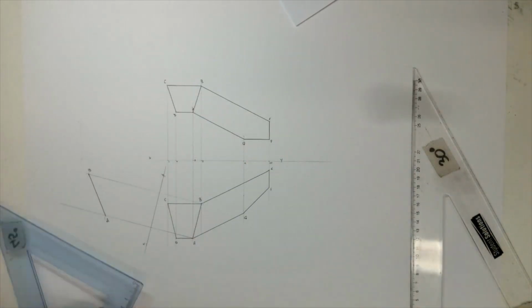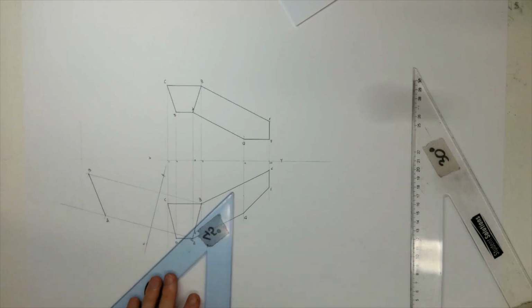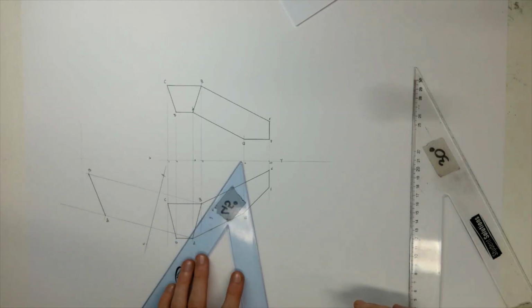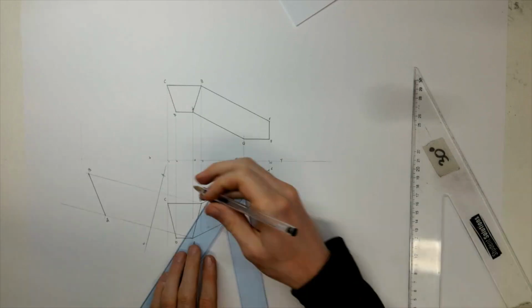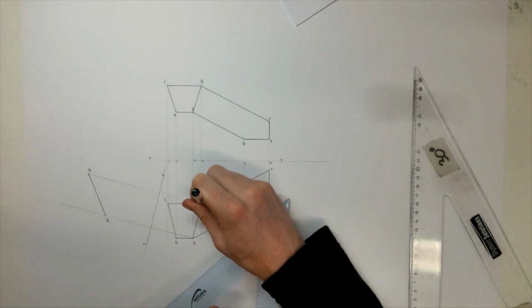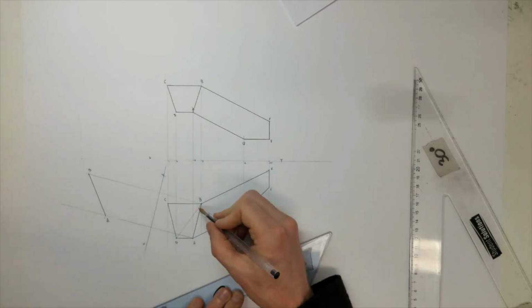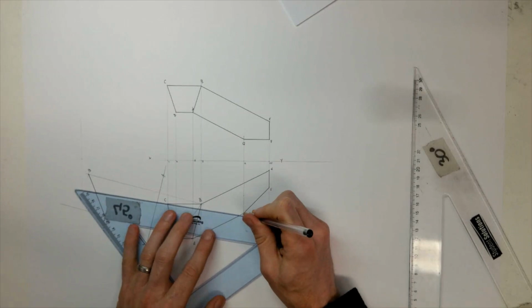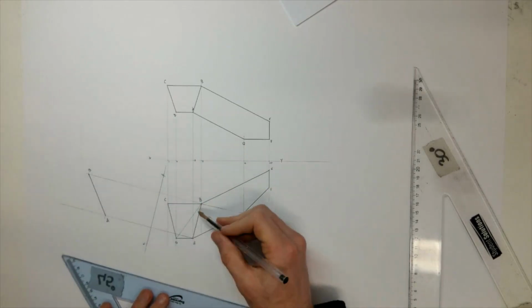Okay, so I could project up the entire planes, but just to simplify this a small bit, I'm going to create a new plane, or a smaller plane, a lambda, ABCD, and ABG.